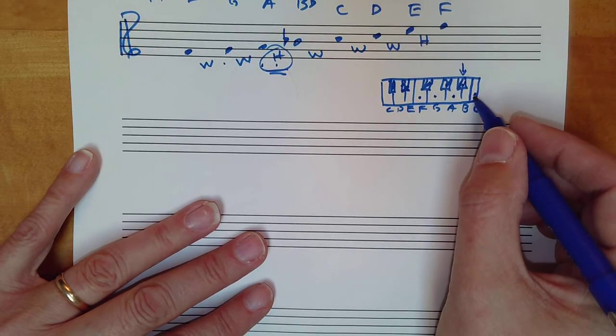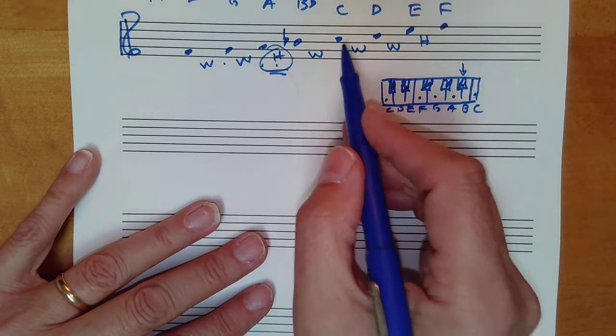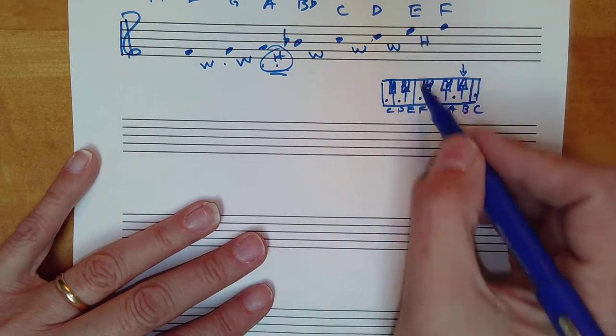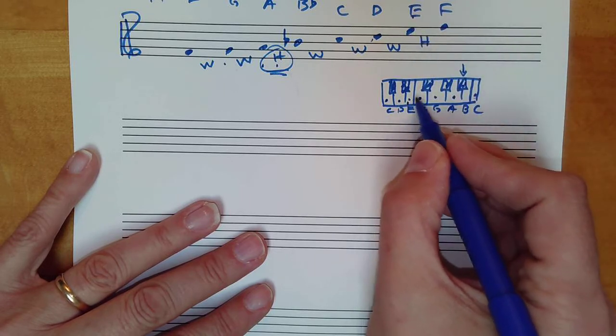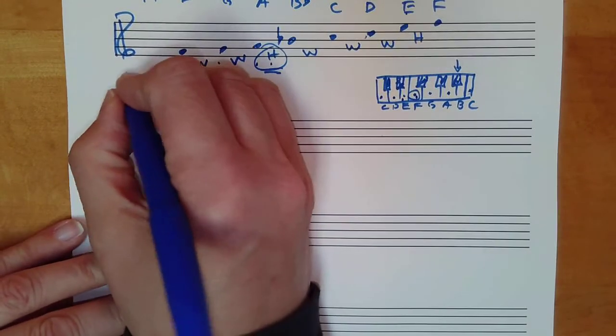That's C. Okay, so I'm going to take the C down here. All right, and from C we go a whole step. From D we go a whole step to E. And then from E we go a half step to F. We started where we ended. So this is the F major scale.